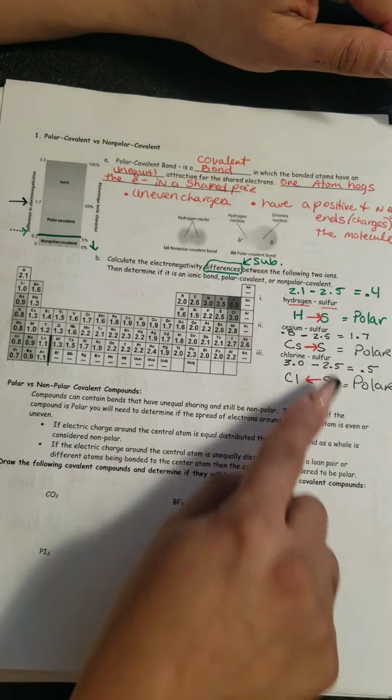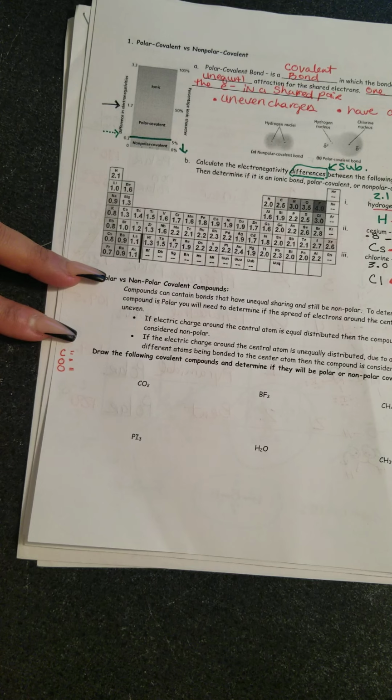First one, CO2. First thing I do, step 1, is write down all of the atoms that I have in this compound. I have 1 carbon and 2 oxygens.